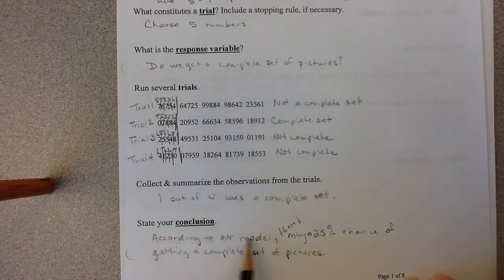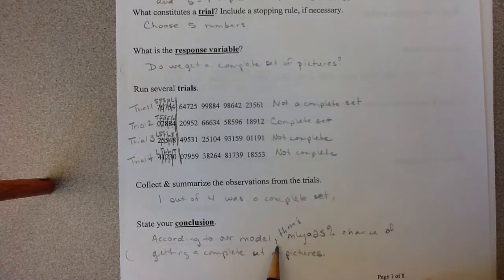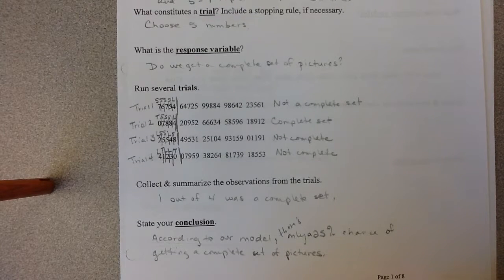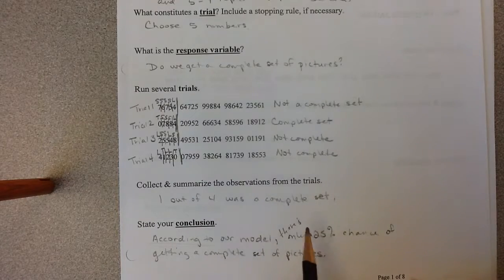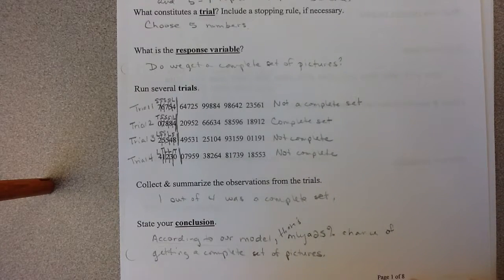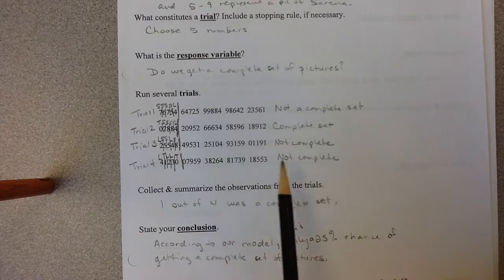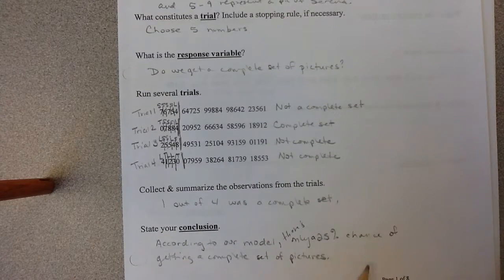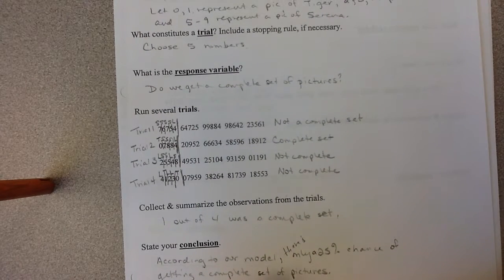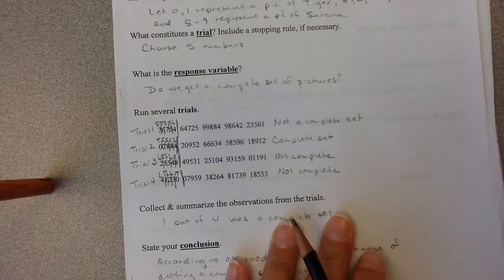And the fact that we said according to our model indicates to whoever we're communicating with that we know that in reality I could probably go out and buy boxes of cereal and not get 25% at all. I might get 30%, I might get 50%, I might get 10%. 25 is just according to this particular run of the model. If we ran it hundreds and hundreds and thousands of times, we should get the same results in the very long run as we would get if we bought lots and lots of boxes of cereal in the store. It should be closer to what's really going to happen. Okay, on the next page.